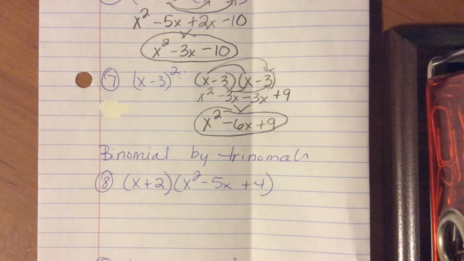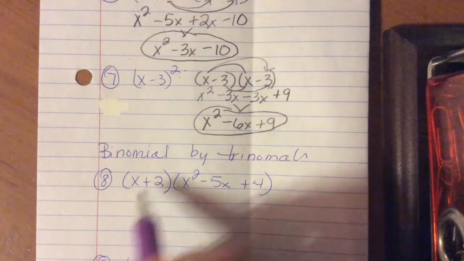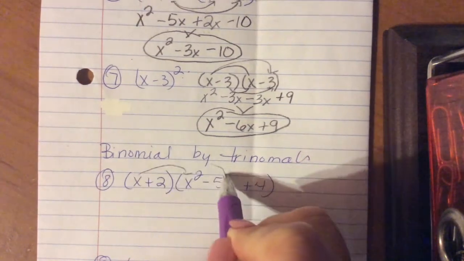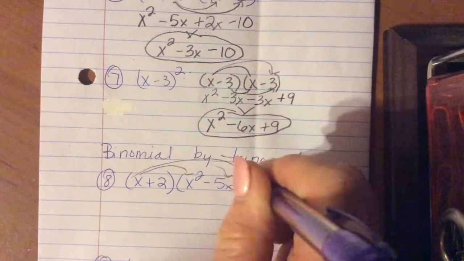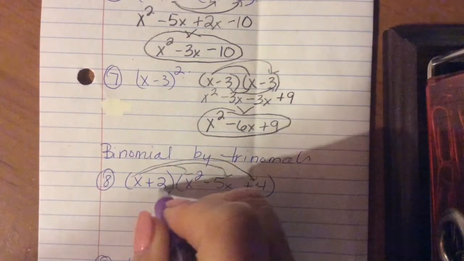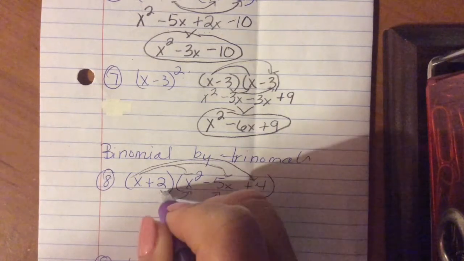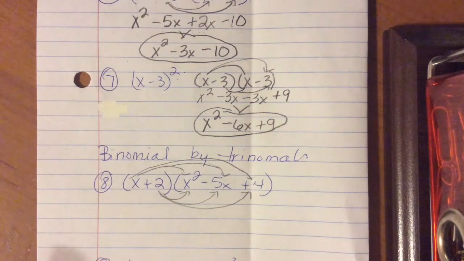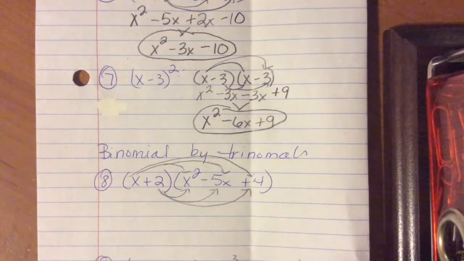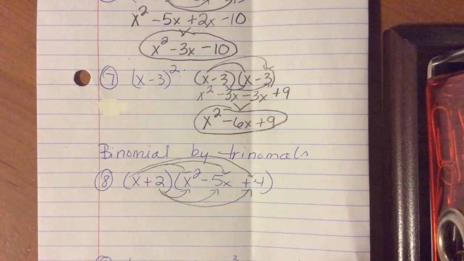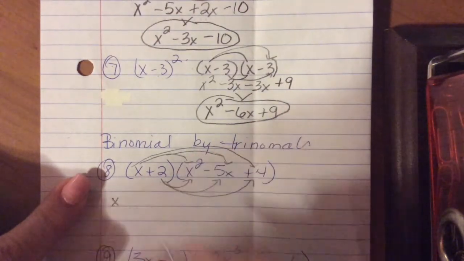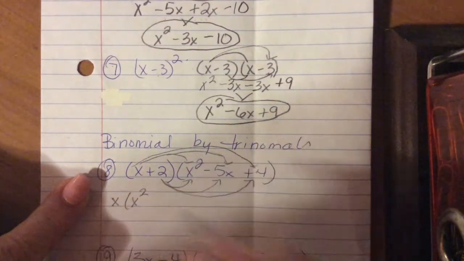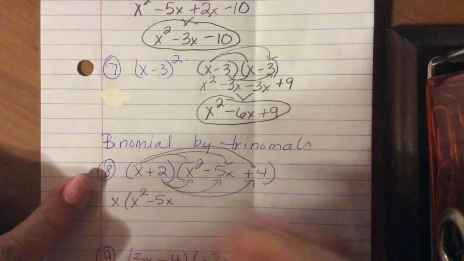What's going to happen here is that this x is going to distribute to each piece. But then so is this 2. So that means all these pieces are being multiplied. I'm going to write it out, and I know it's going to seem tedious, guys, but this way you can all visibly see this. I'm going to take this x, and times it by x squared minus 5x plus 4.